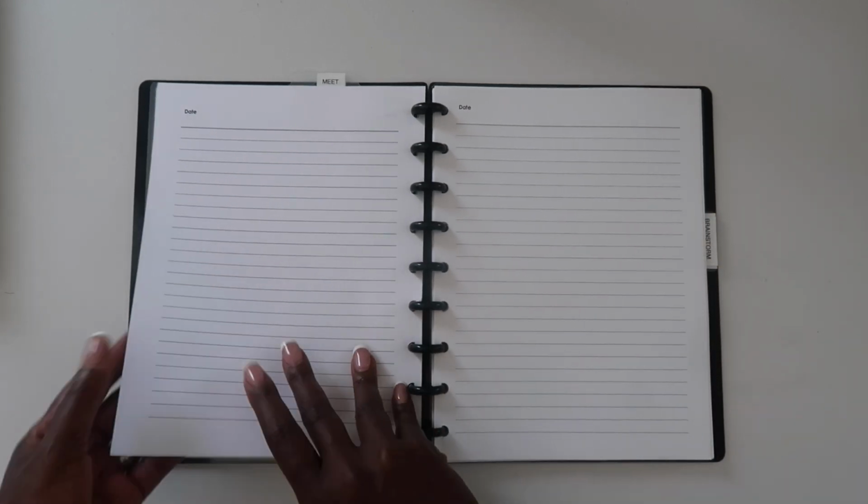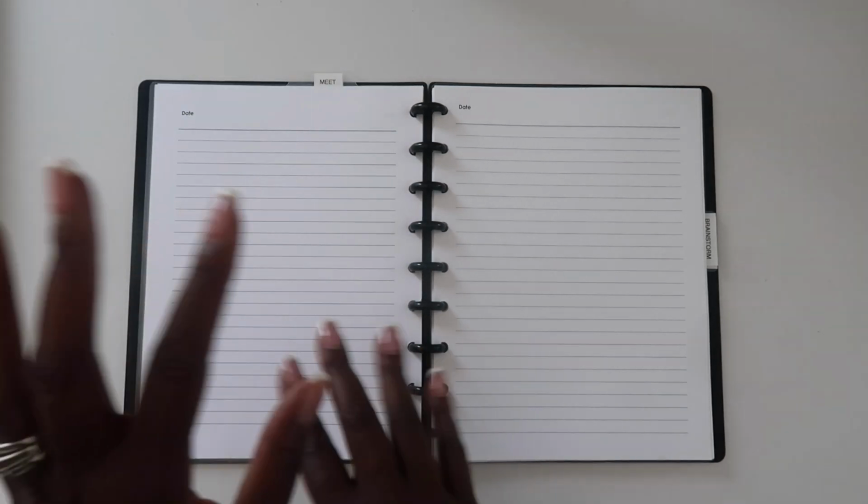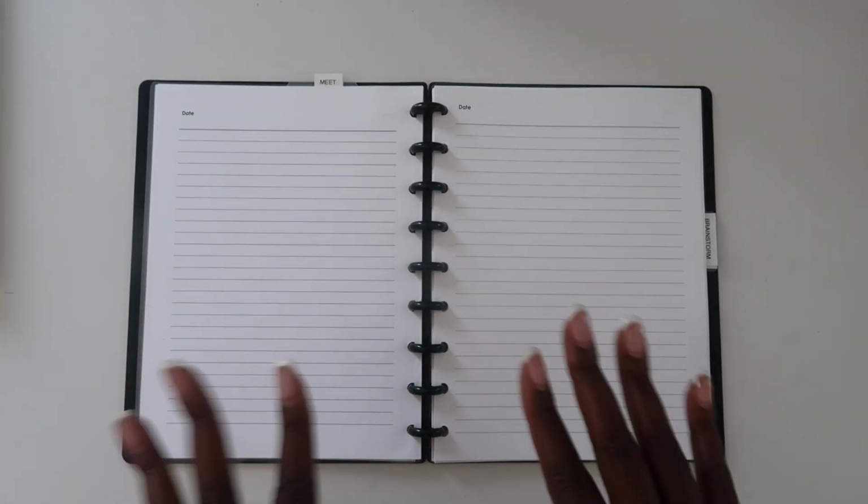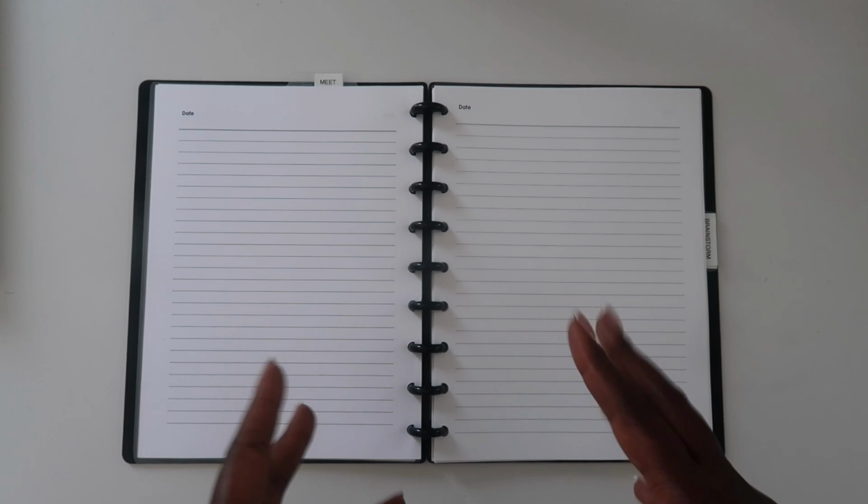Now, I don't want to show you any pages that I've written on because a lot of them are meetings that I've done with clients or executive team meetings that I don't want to share the details of.